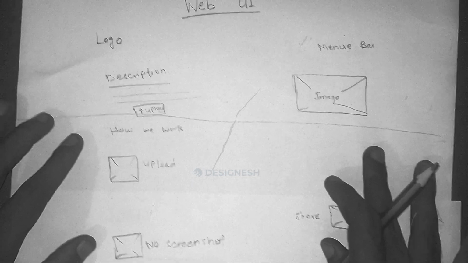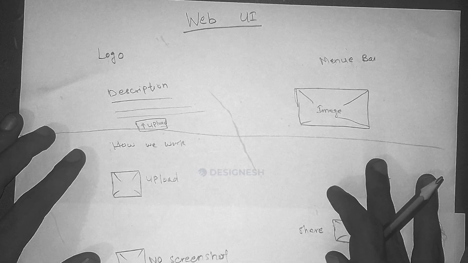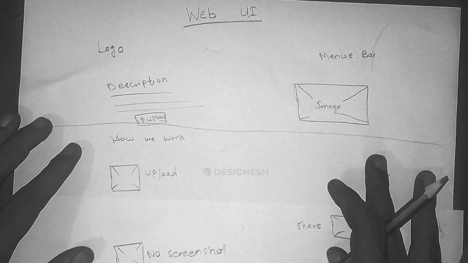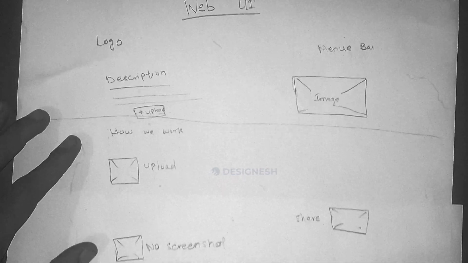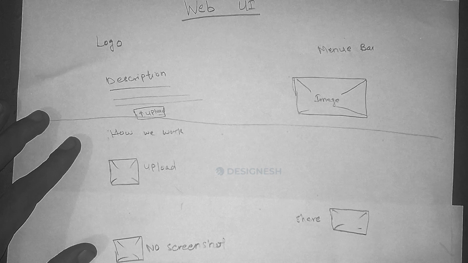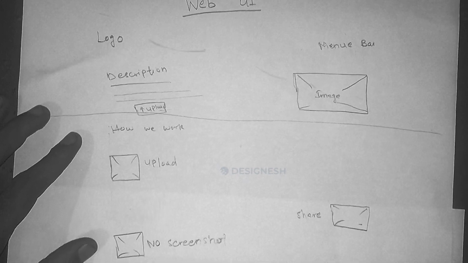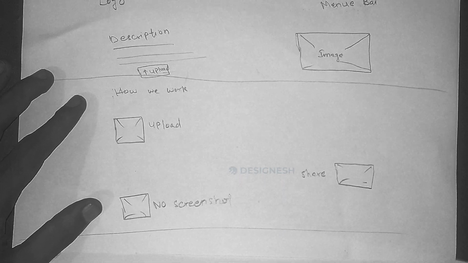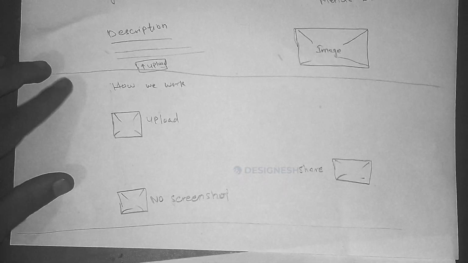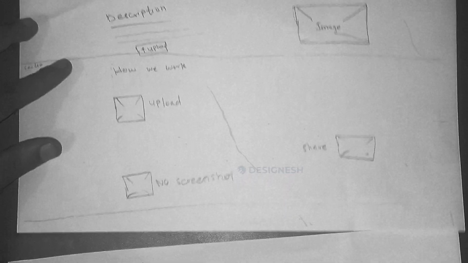Now let me give you a quick summary. Here is our header section. We have a logo and a menu bar. Then we have a description and an image. Below the description I have an upload button, which if a user clicks, he will be forwarded to a new page where his images will appear. Next, we have the how we work section. In this segment, we have highlighted upload, share and no screenshot functionalities.